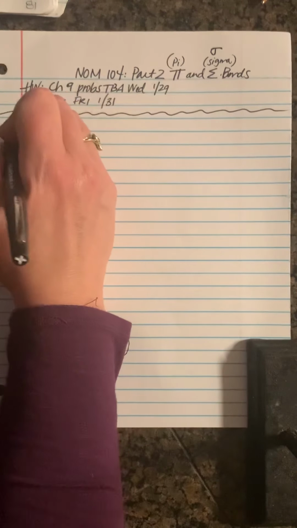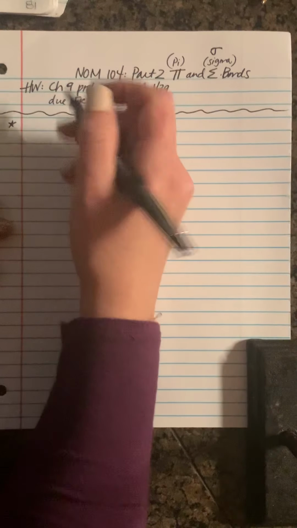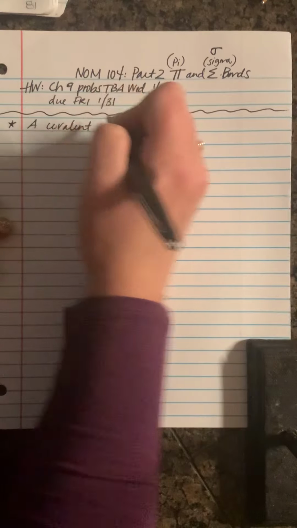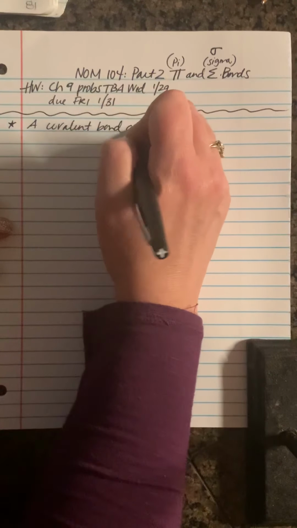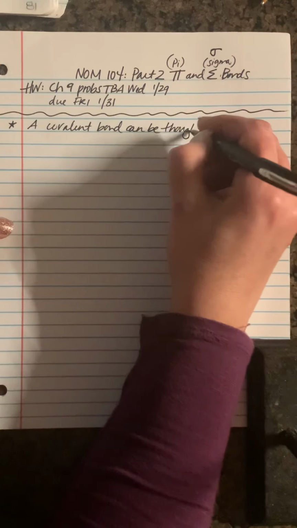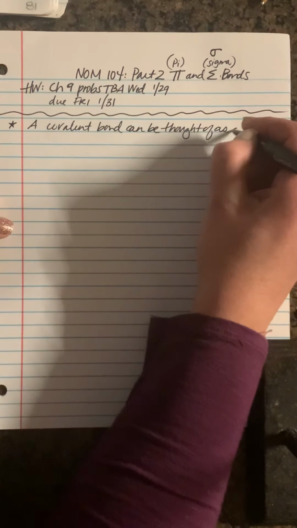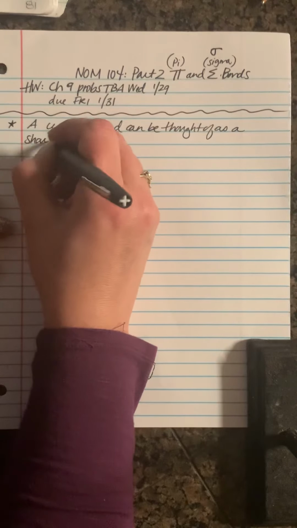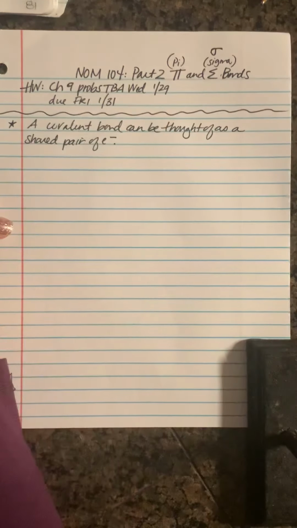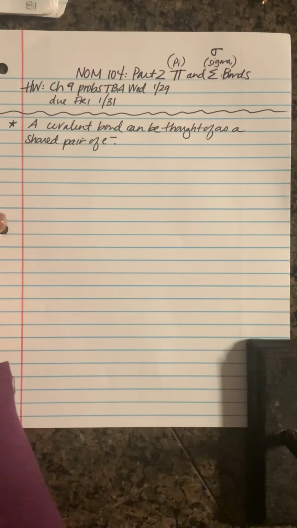Okay, so we want to start off with some basics, and that is that a covalent bond can be thought of as a shared pair of electrons. This is how we classify a covalent bond in first year chemistry. Very simple, shared pair of electrons.